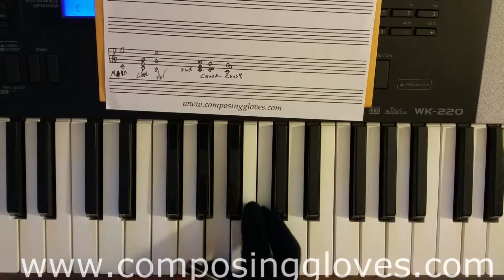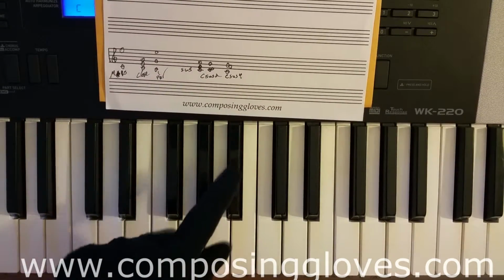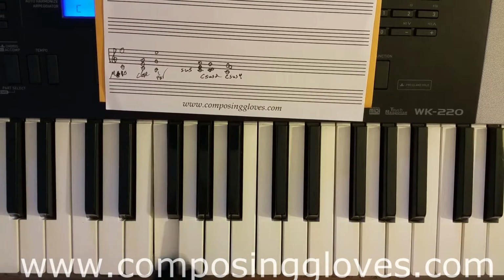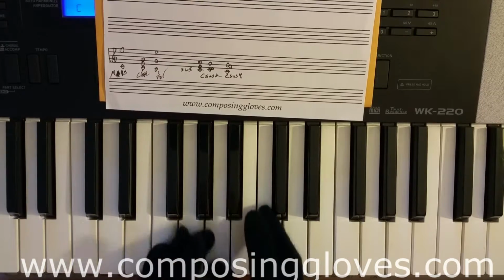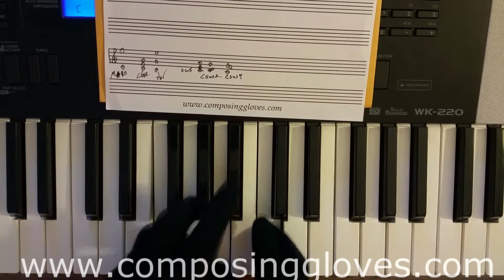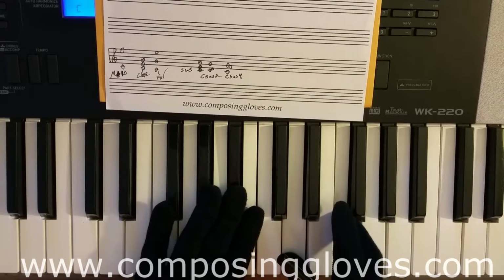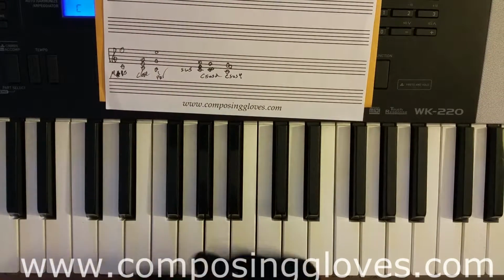If we go up to the fourth in the F major scale, that's a B flat, because 1, 2, 3, 4. So we got our B flat. We play a B flat major. That flows really nice, and this relationship that we're recognizing here is called the circle of fourths.